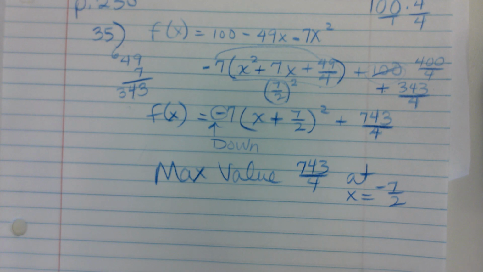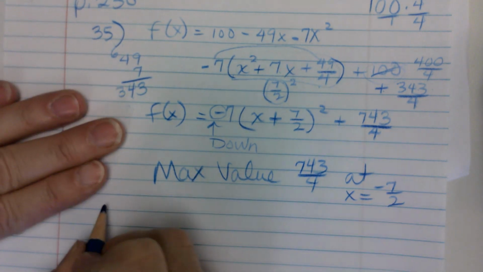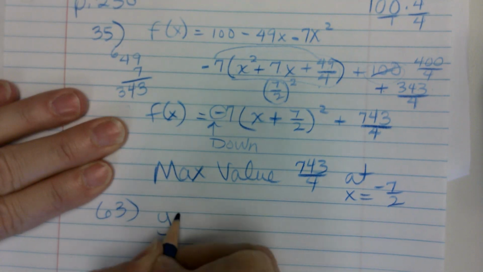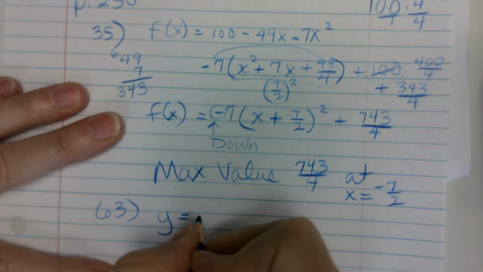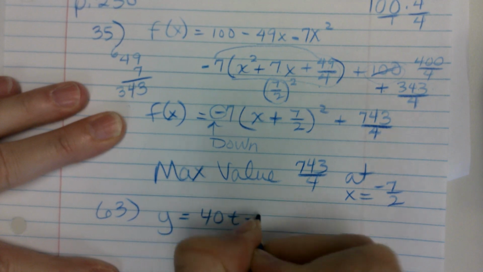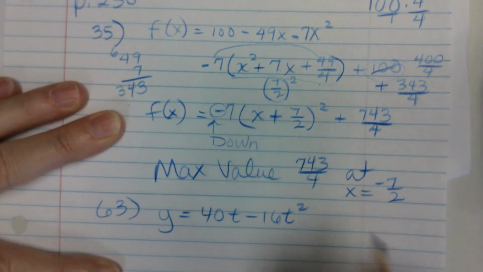Guys, problem 63 is a word problem that is exactly like this. It says a ball is thrown directly upward with a velocity of 40 feet per second, and the height is given by y equals 40t minus 16t squared.